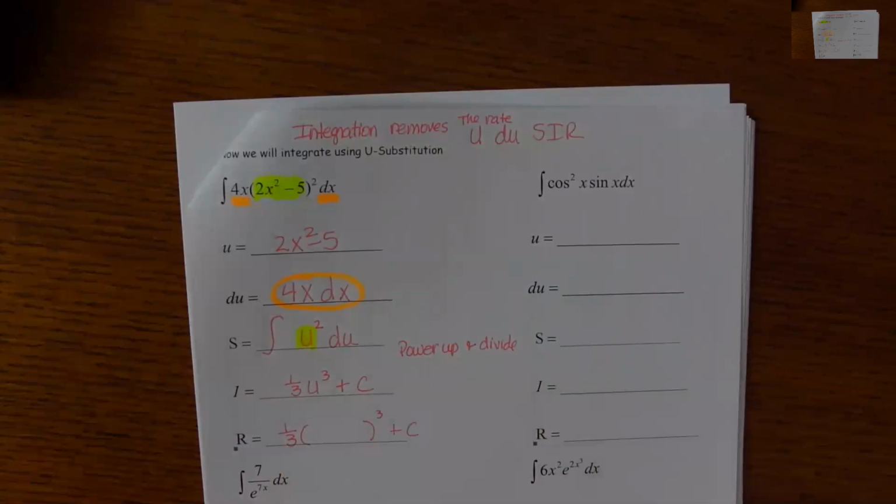What's going to go in place of u? 2x squared minus 5. Now, did we do this correctly?